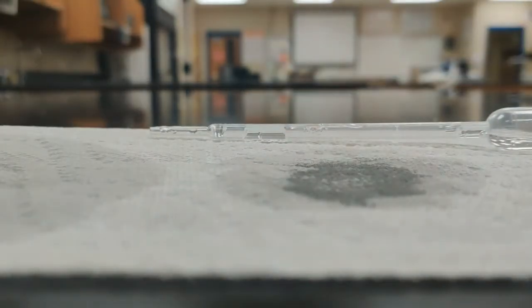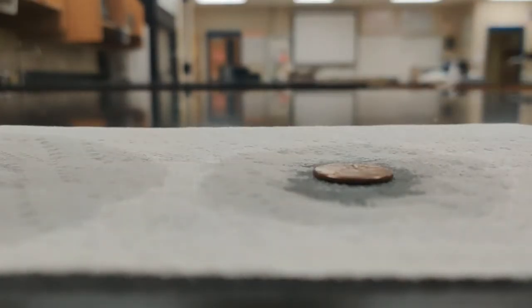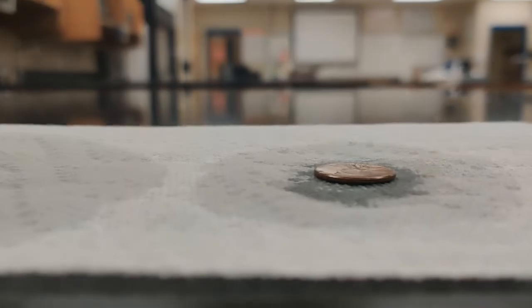Again, we're going to make sure we dry off the penny. Yay for towels. And then we're going to go ahead and do our 4th trial.